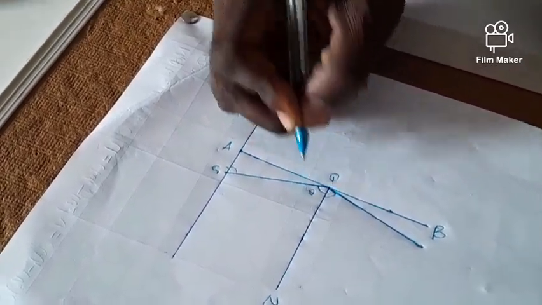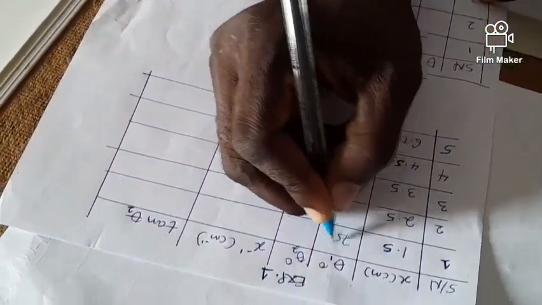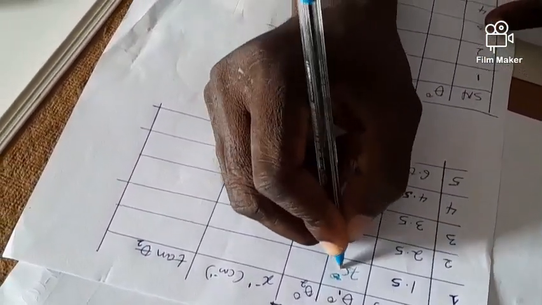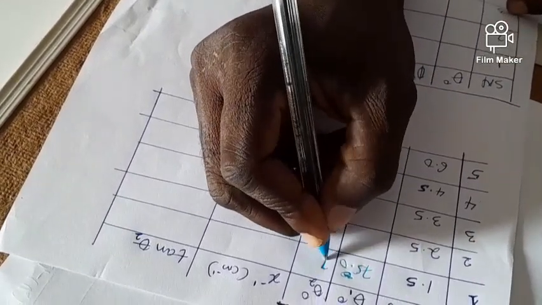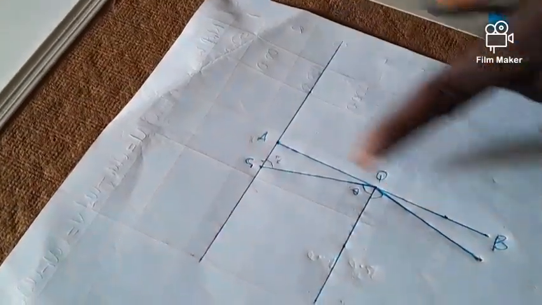So this is theta 1. So this angle is also theta 1. So I will just come here and record. Theta 1 is 75 degrees. Theta 2 is also 75.0. So these two angles are equal.